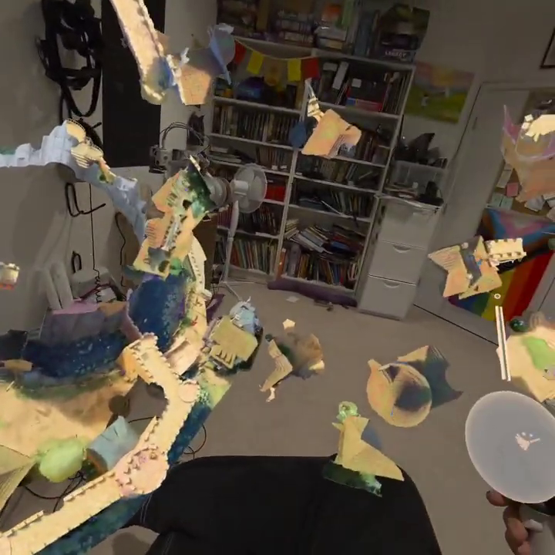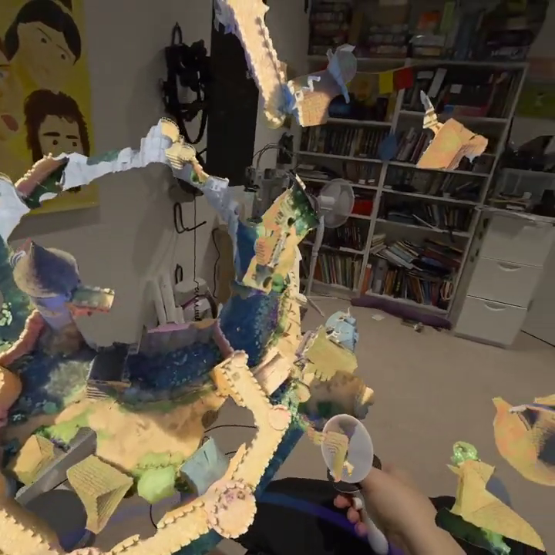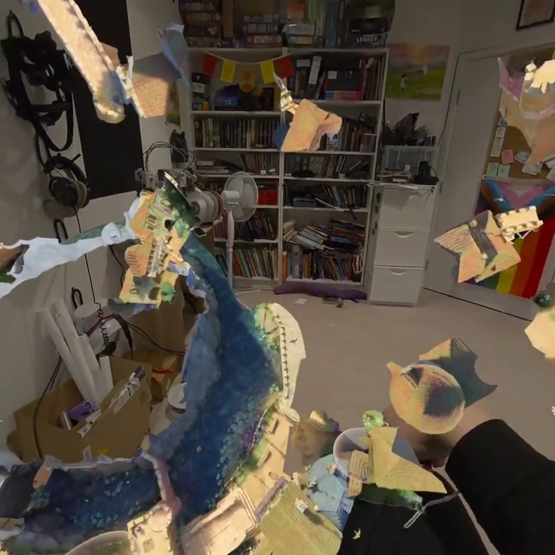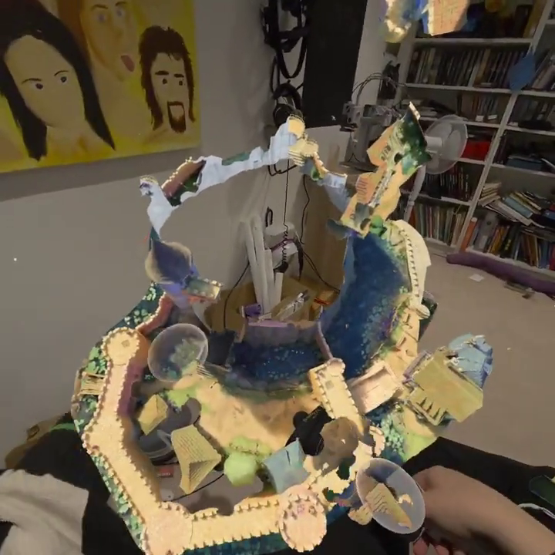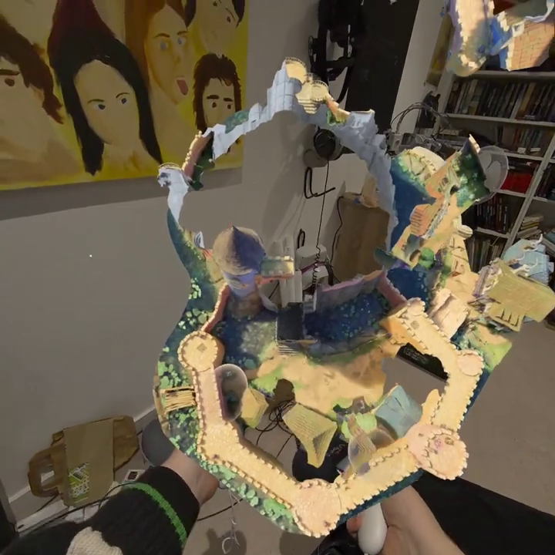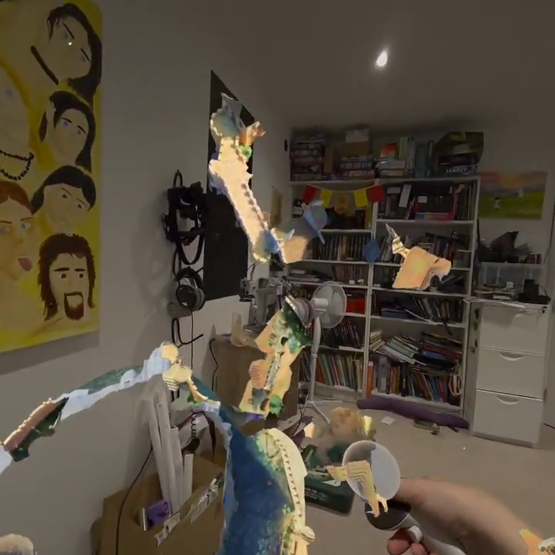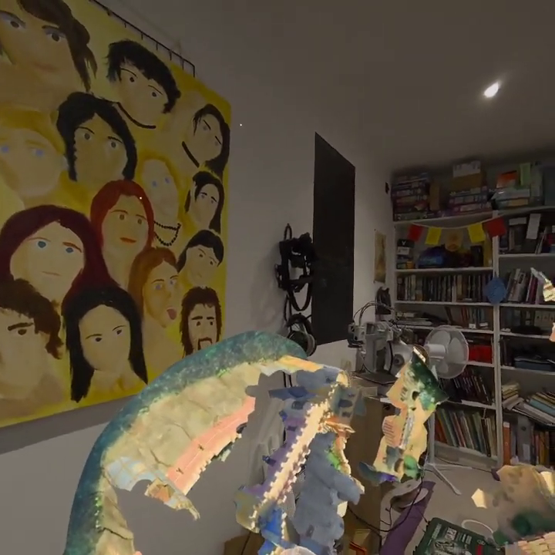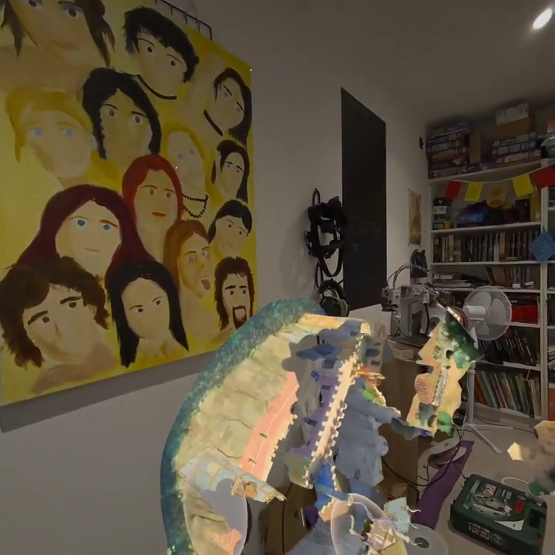There we go. It's the light. The light was not my friend. That turned up pavement. It should be an easy spot as well. It's going to be up here somewhere.